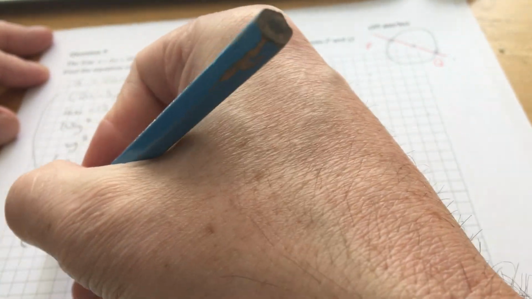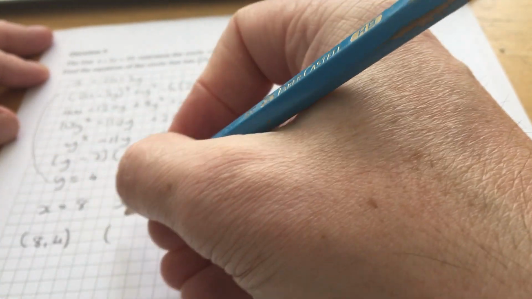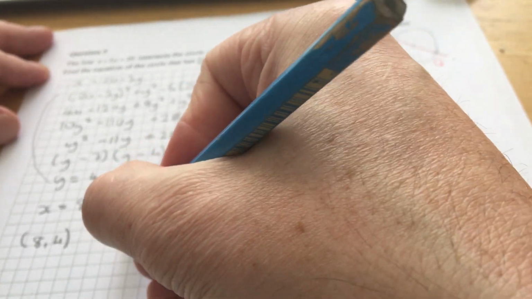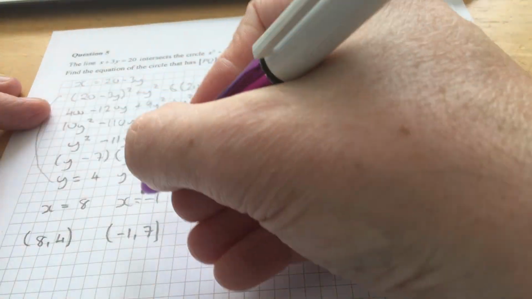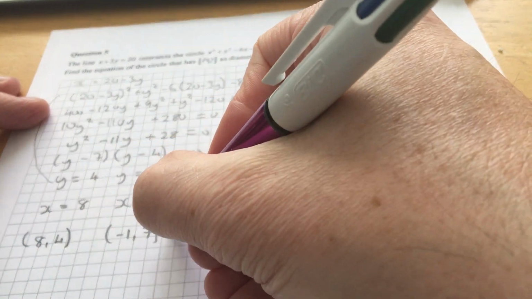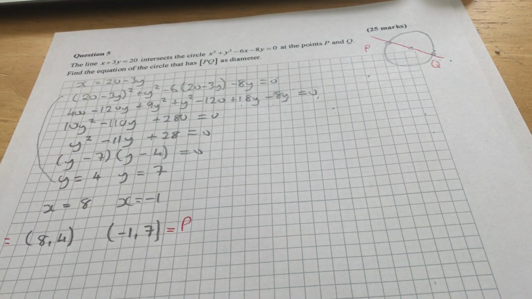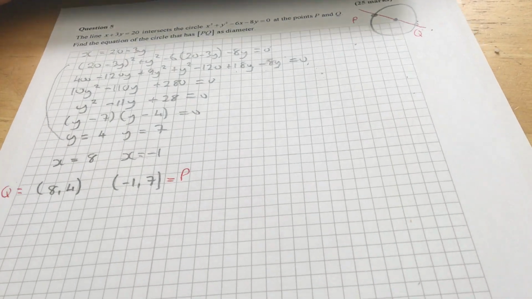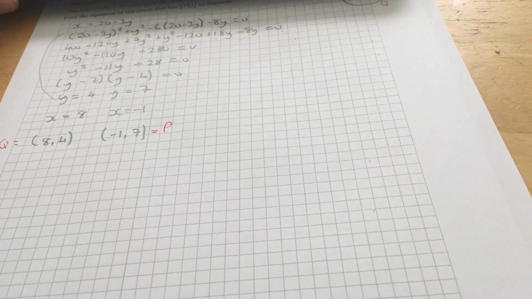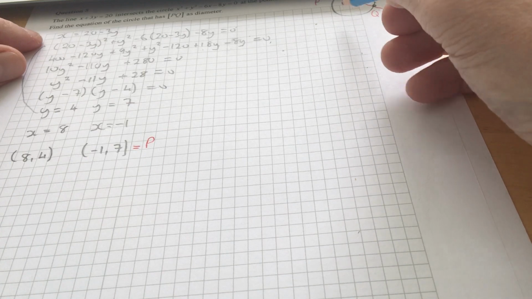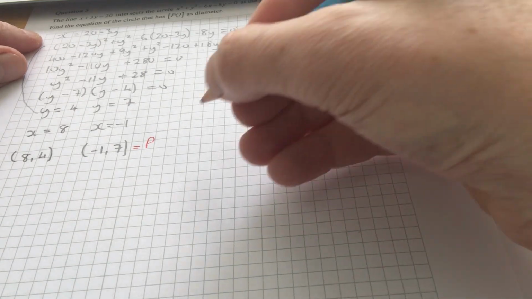So you have (8, 4) and you have (minus 1, 7). So P and Q you can call whichever, I suppose, going by the way I've done it up there. That'll be P and that'll be Q. Now, to find the equation of this circle, we need to find the centre, which is the midpoint of PQ.